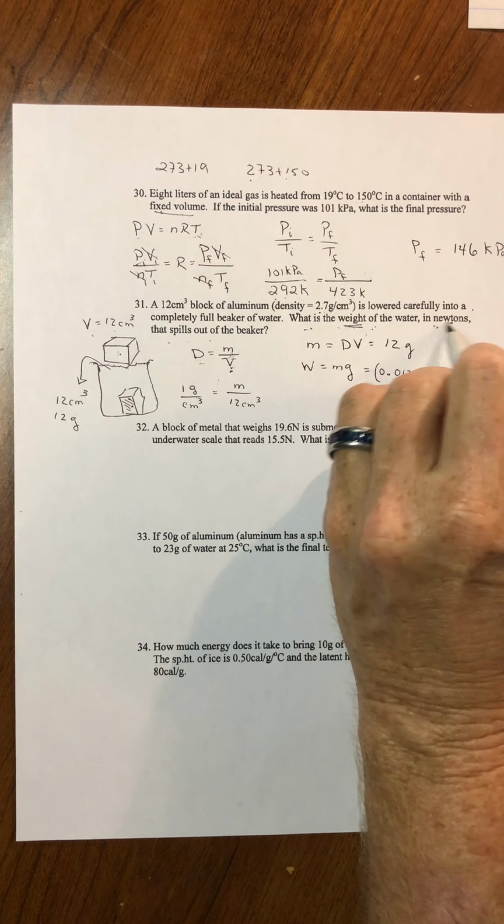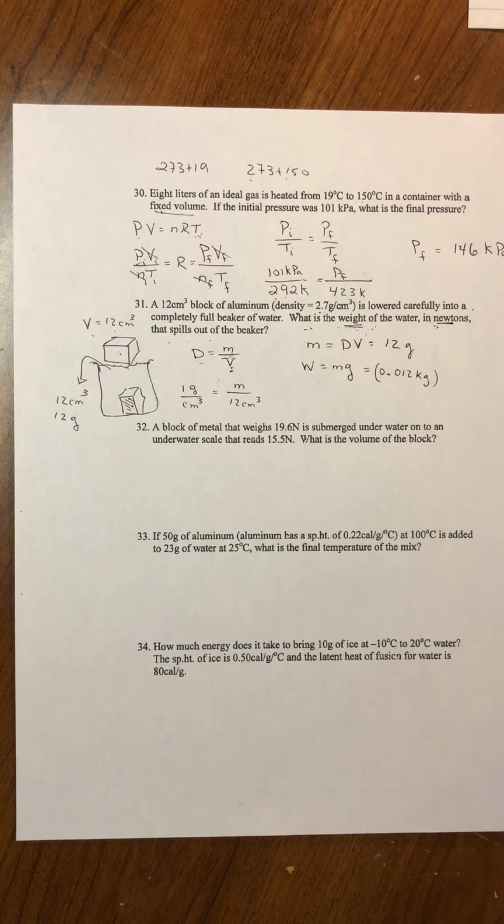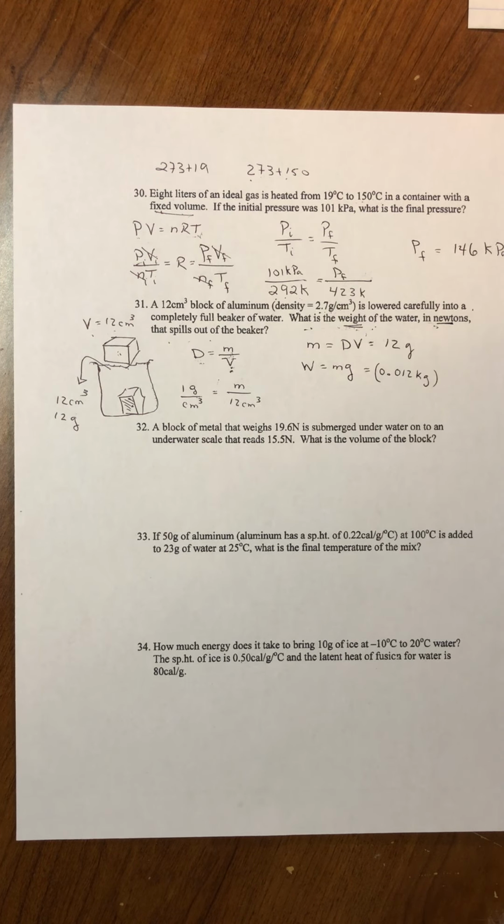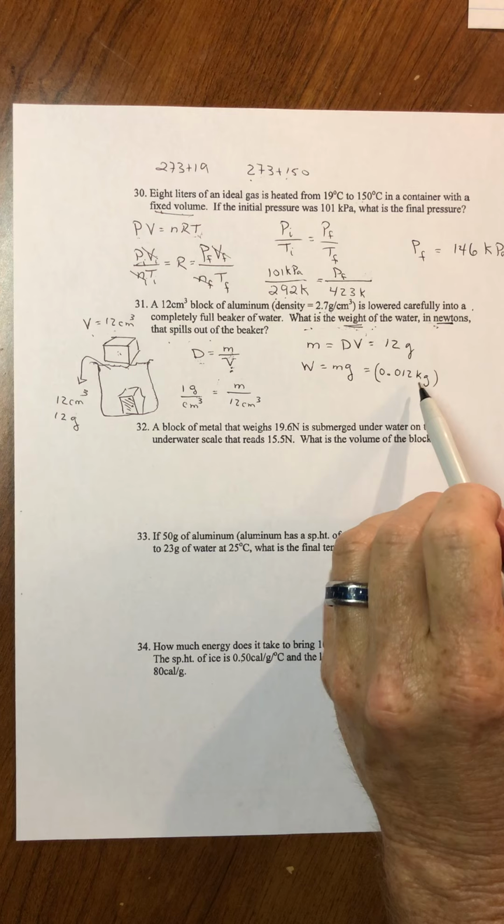So both of these are a few steps here. This was quite a few steps. I'm beginning to wonder if I should classify this as the hard one, maybe the hardest one on the test. But looking ahead, maybe the next one is. Anyway, there's the mass in kilograms.